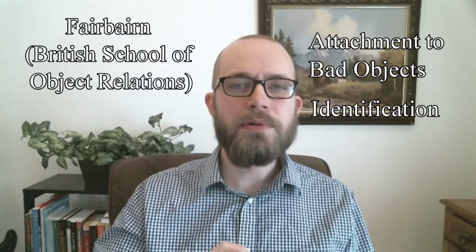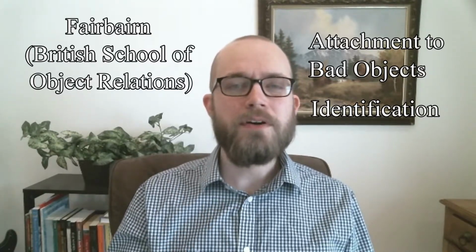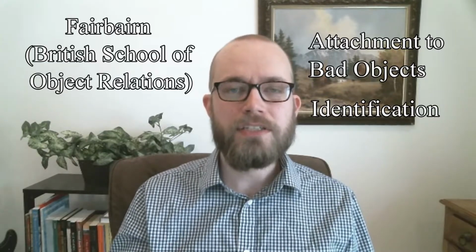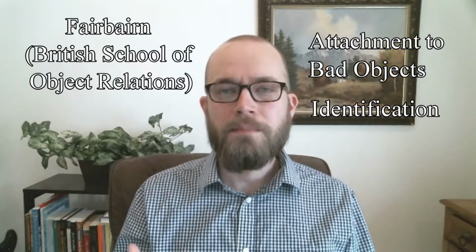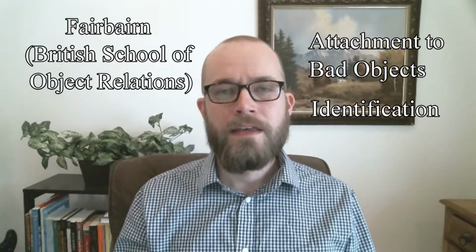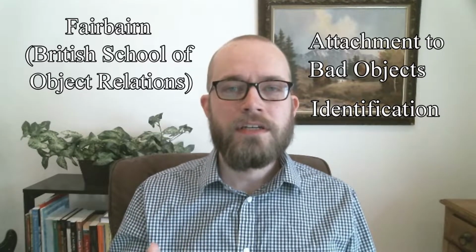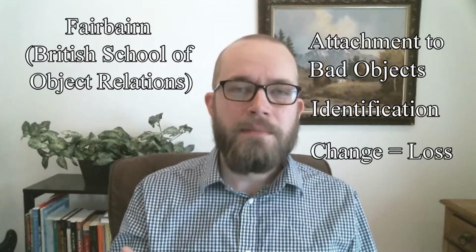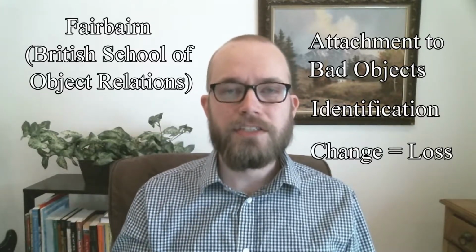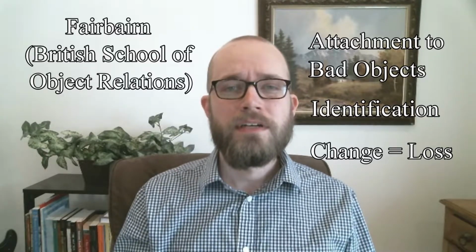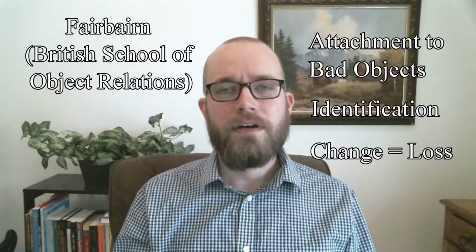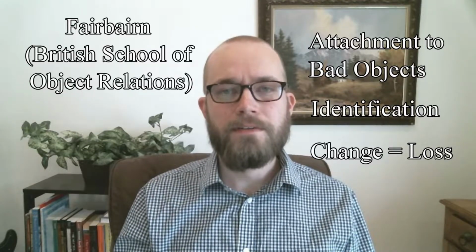It also explains why people have difficulty getting better, changing, and allowing for more positive relationships and more positive emotional states. It's because this change signifies abandonment. It signifies disconnection and loss from those original, hugely important, significant others of childhood.